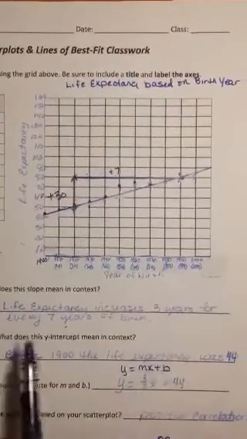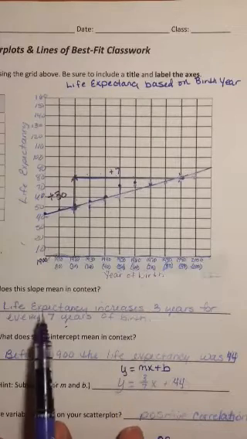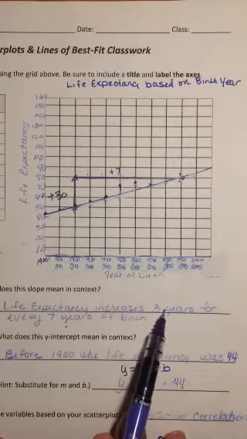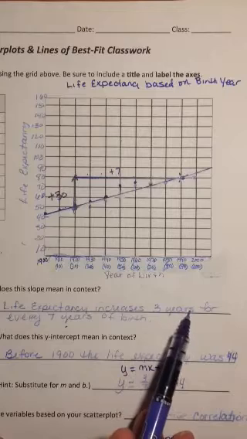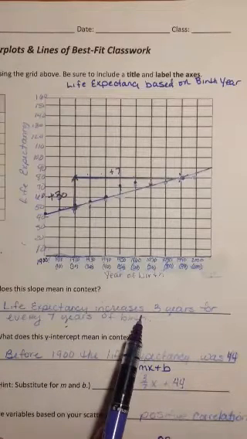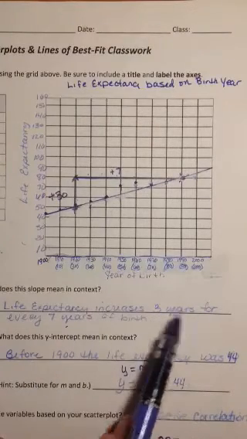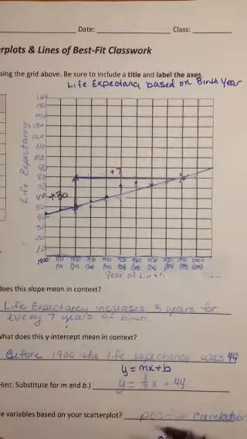So what does it mean? That my life expectancy increases 3 years for every 7 years of birth. So it increases by 3 years for every 7 years.